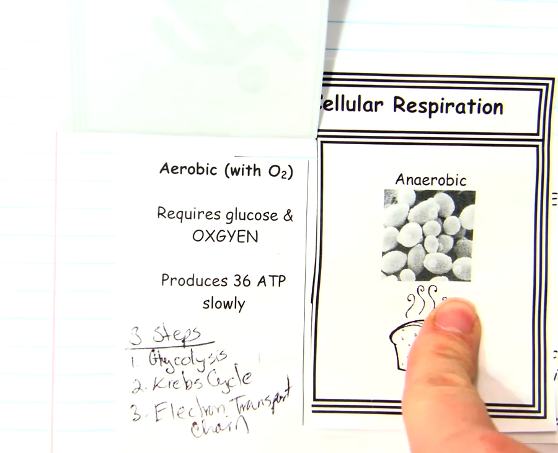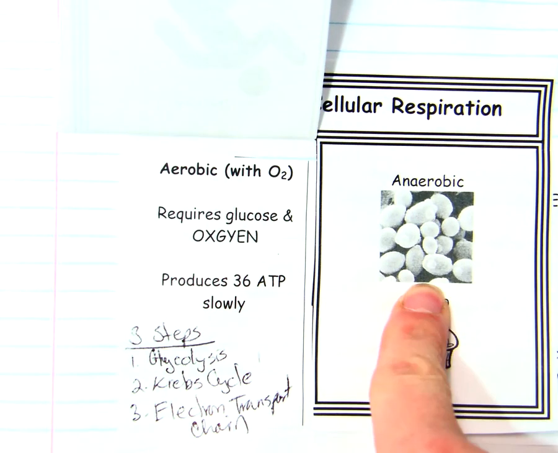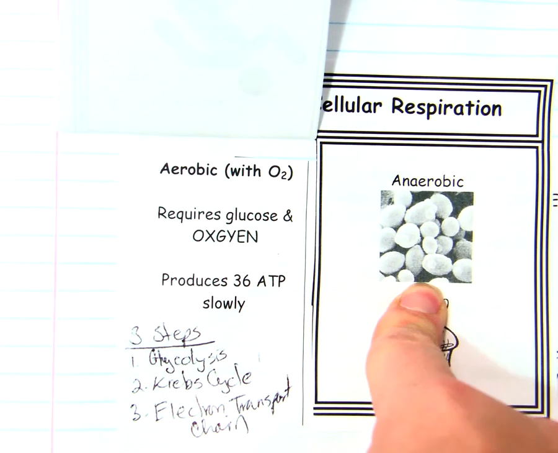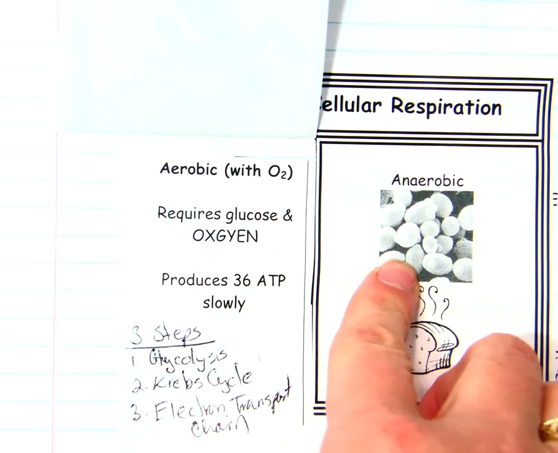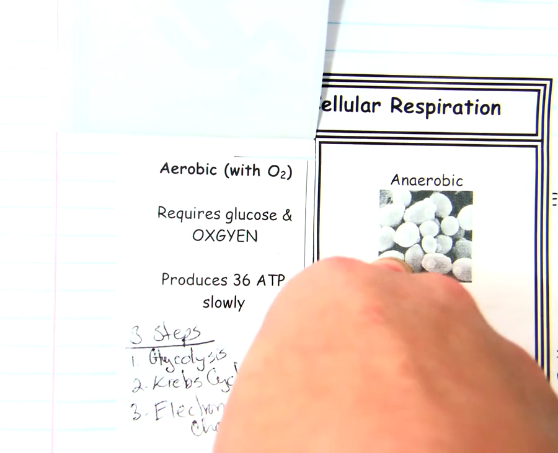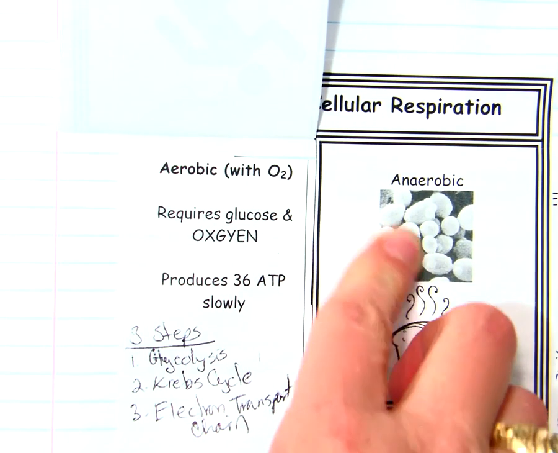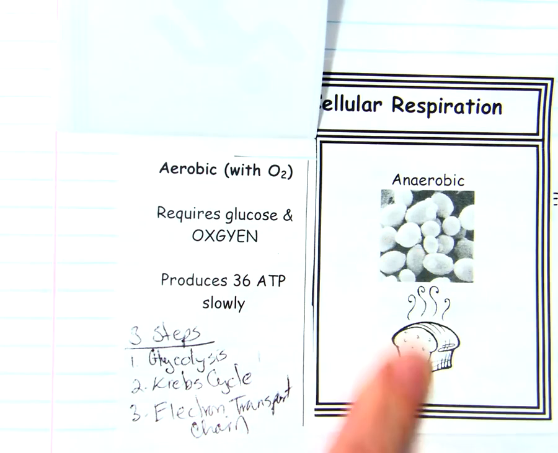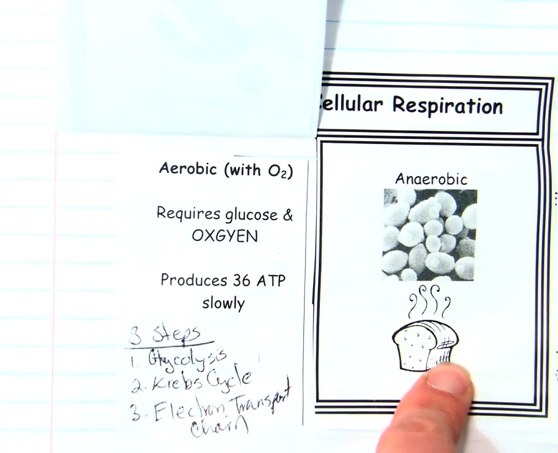Okay, our next one, anaerobic respiration. What do you think this is a picture of that I have up here on the front? Yeast. So these are yeast just like we used in lab yesterday. This is just them underneath the microscope. We used yeast with grapes. Yeast are also commonly used in bread.